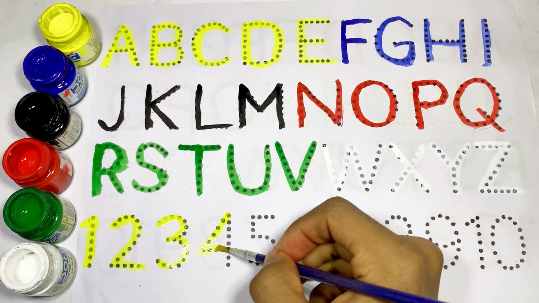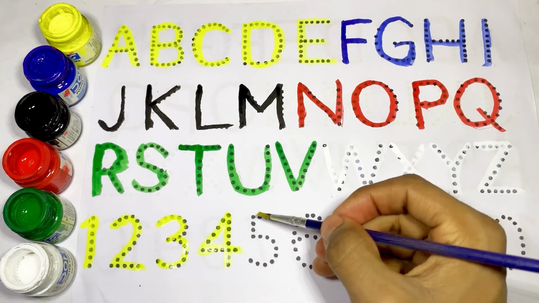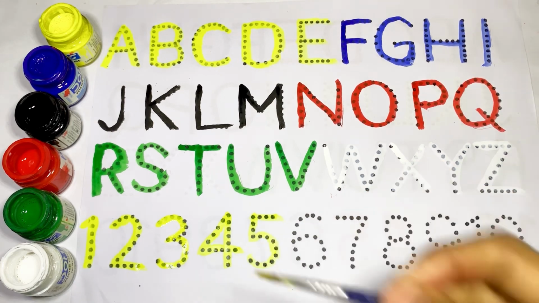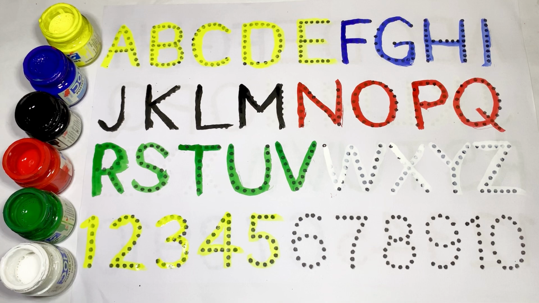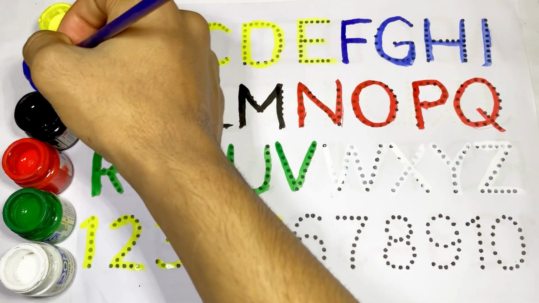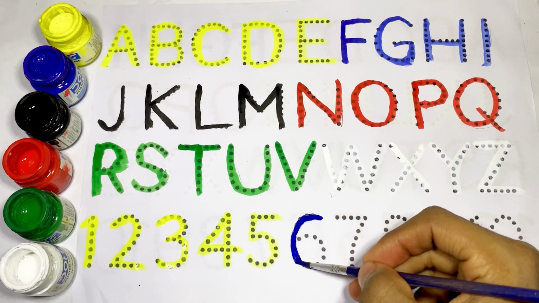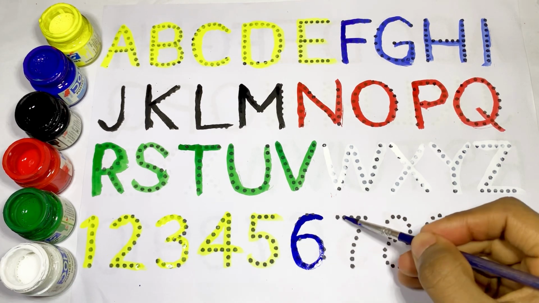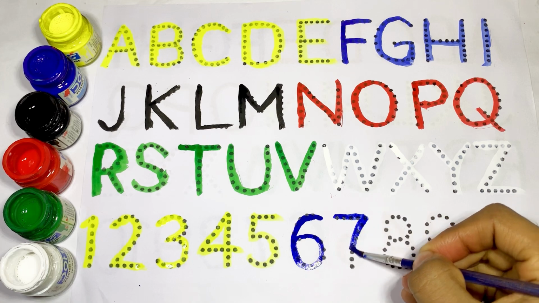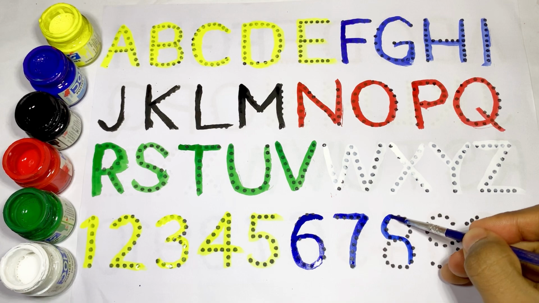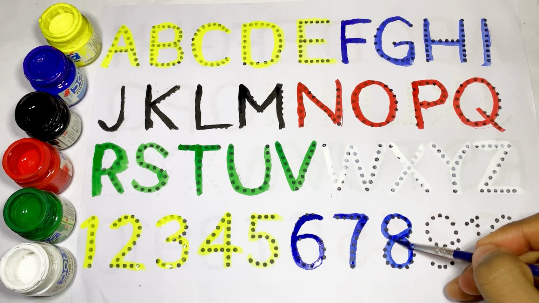4, F-O-U-R, 4. 5, F-I-V-E, 5. Kids, now 6. The numbers of 6, and use blue color. S-I-X, 6. 7, S-E-V-E-N, 7. 8, E-I-G-H-T, 8.